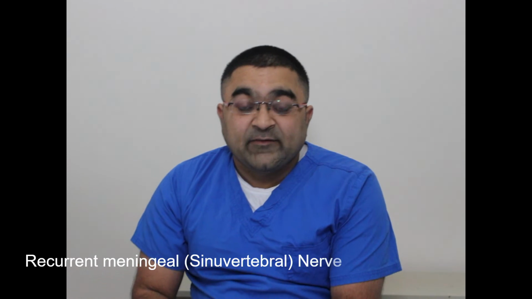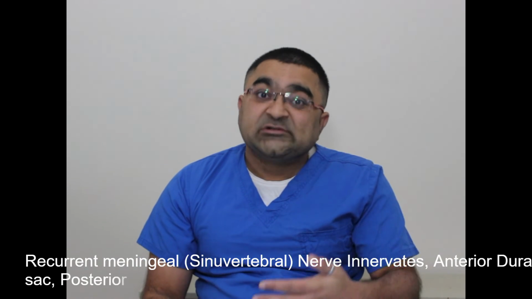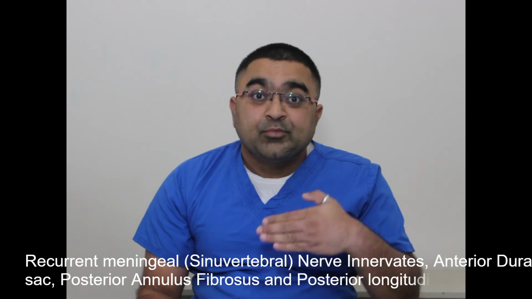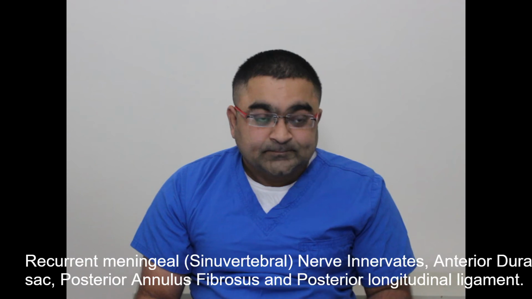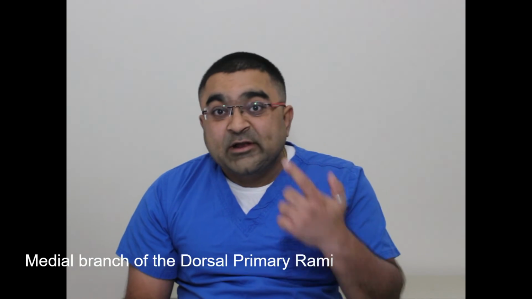Now we'll see the nerve roots or nerve innervation. So the recurrent meningeal nerve, in other words the sinuvertebral nerve, innervates the anterior dural sac, posterior annulus fibrosus, and posterior longitudinal ligament. The medial branch of the dorsal primary rami innervates the facet joint. So this nerve carries the pain sensation in case of arthropathy in the facet joints.